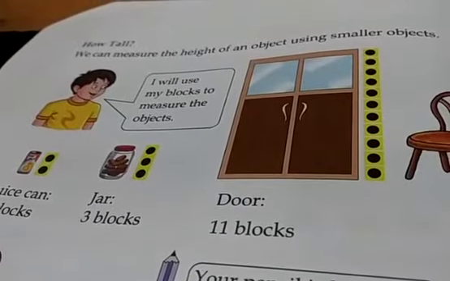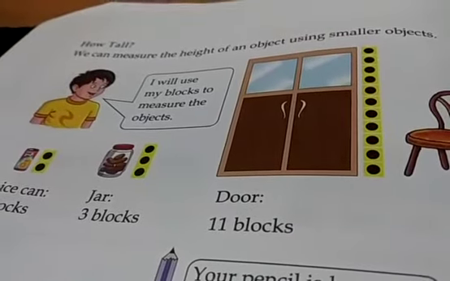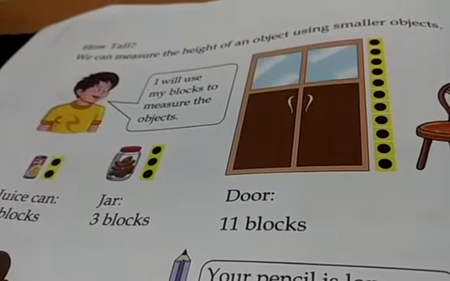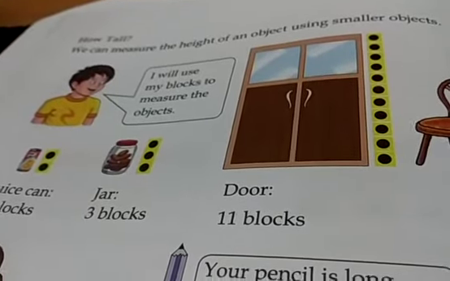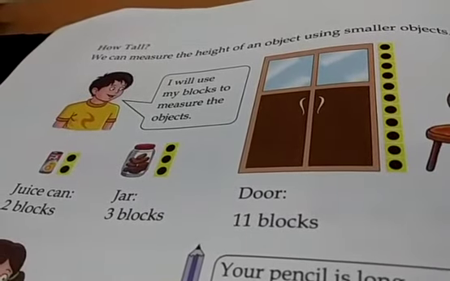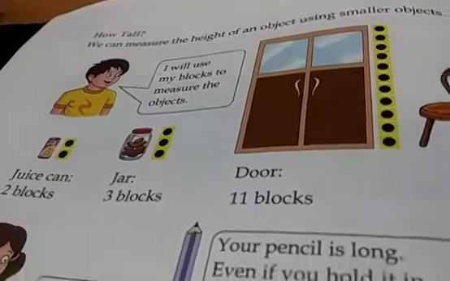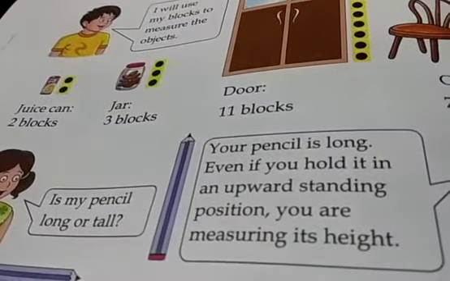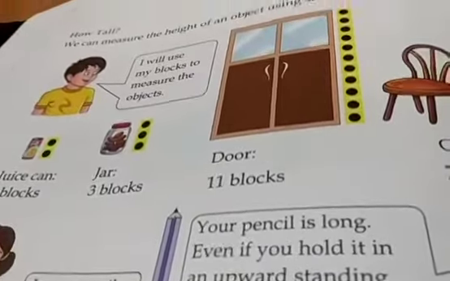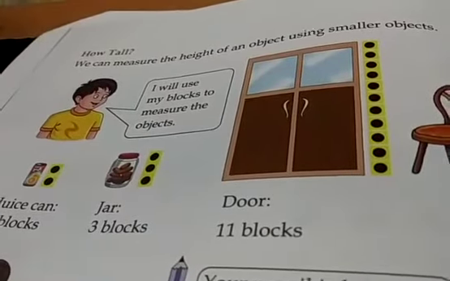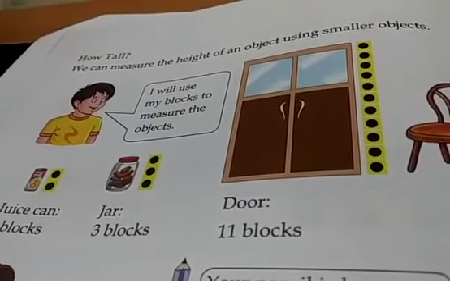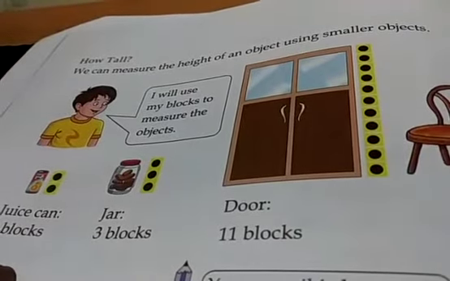Next we will see the height. Height means here we are telling how tall. We can measure the height of an object using smaller objects. Like if I want to measure a pencil, what is the height of this pencil? I can use a ruler. I can use any blocks. By using this I can tell what is the height of the pencil.